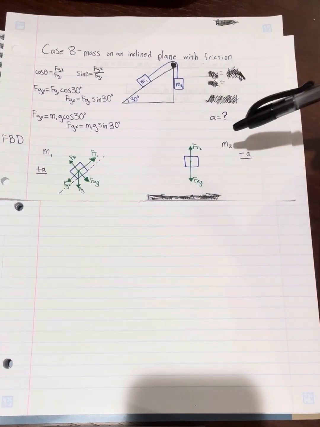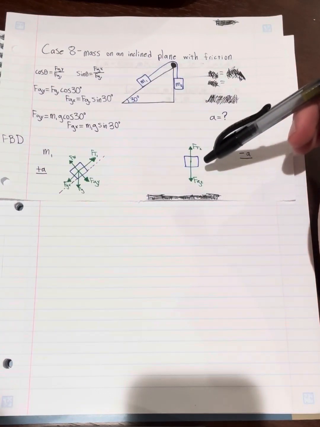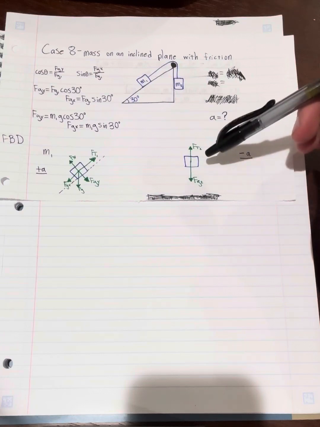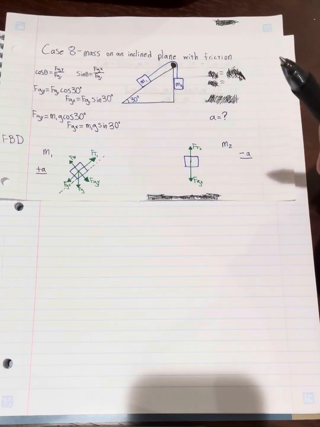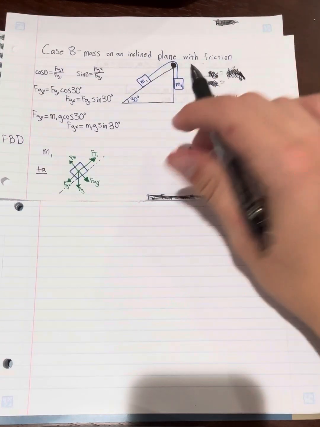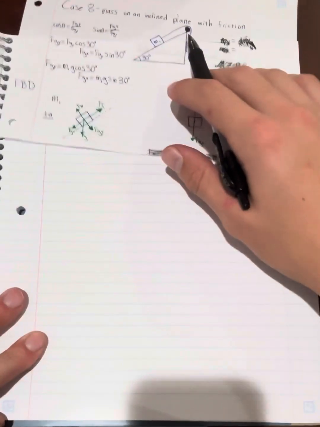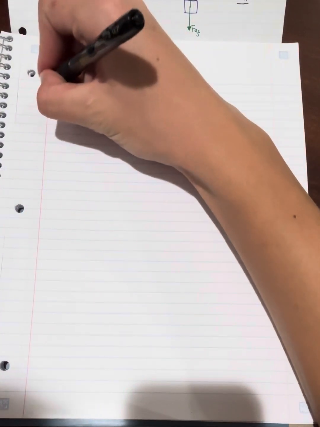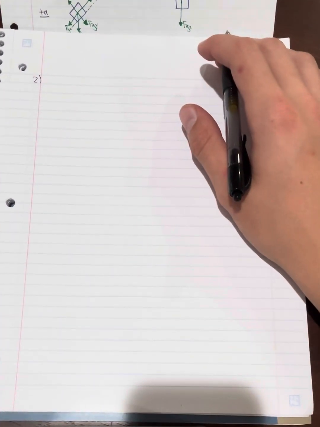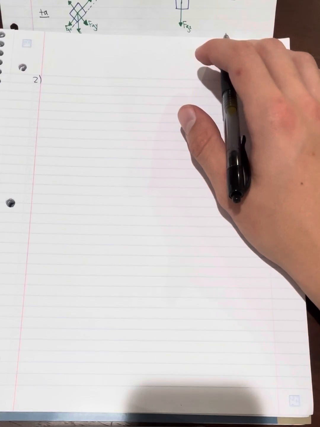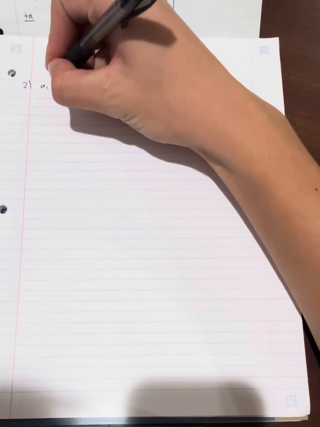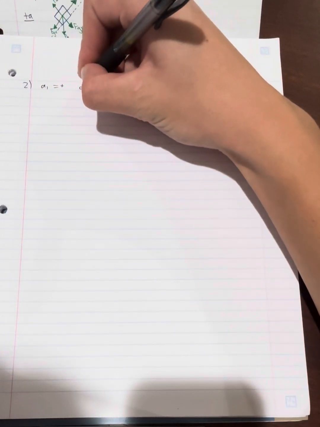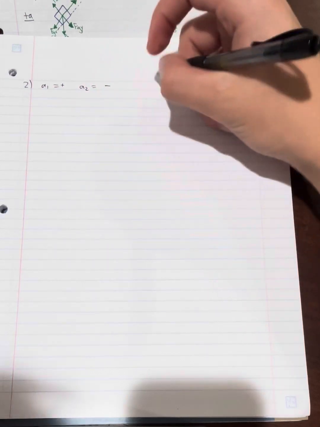For mass 2, its free body diagram has force of gravity pulling it down and force of tension pulling it up, just like case 7. Mass 1, positive acceleration. Mass 2, negative acceleration. Okay, need some room. Step 2. So A1 is positive and A2 is negative. A1 is equal to A2.